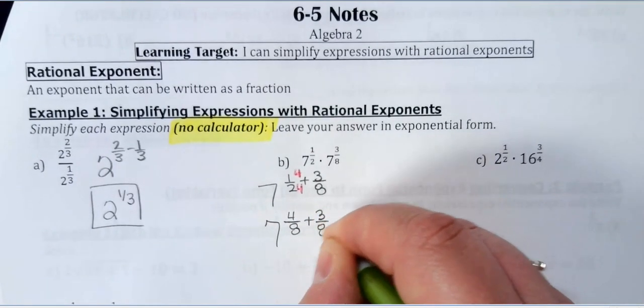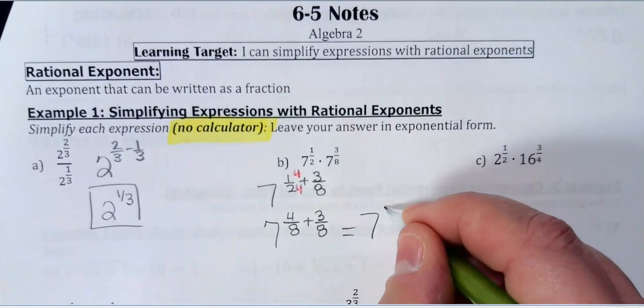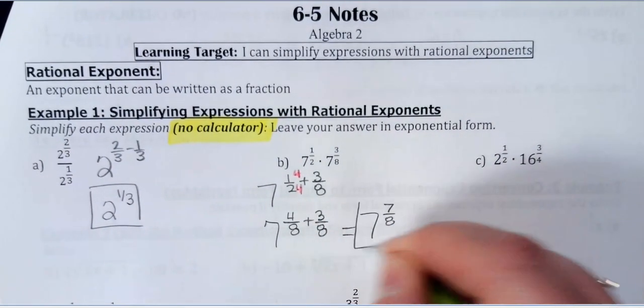Once you have a common denominator, you're golden. Literally just add across the top. Do not change the bottom. This would be 7 to the 7/8 power. Done.